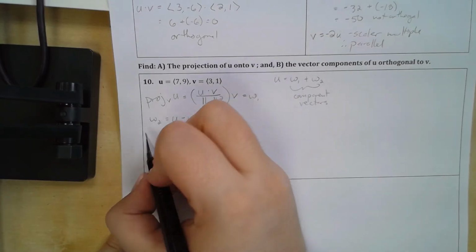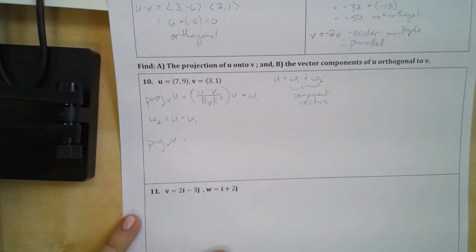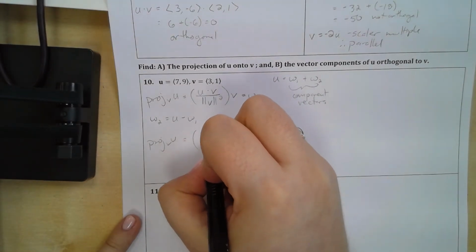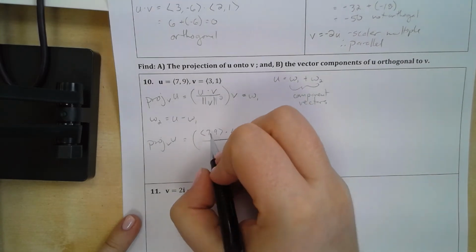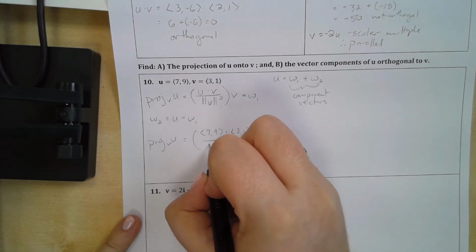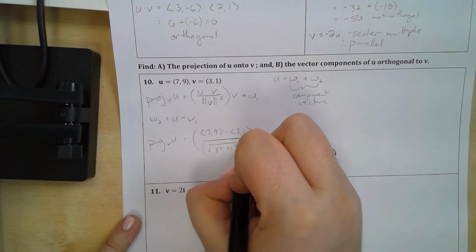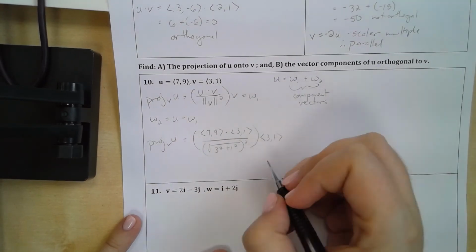So our projection of u onto v is going to be equal to the dot product of u and v. So we have 7, 9 dot 3, 1, over the magnitude of v, which in this case is the square root of 3 squared plus 1 squared, squared, all of that times v, 3, 1.